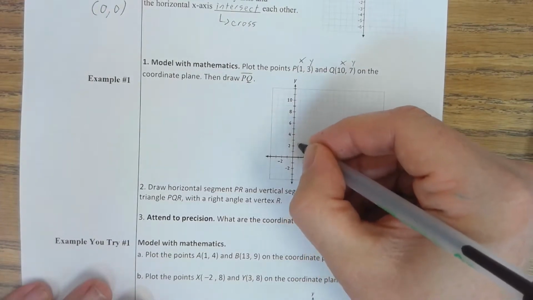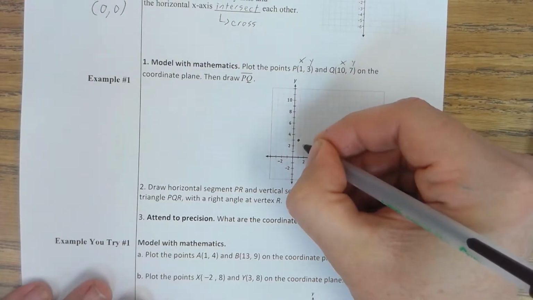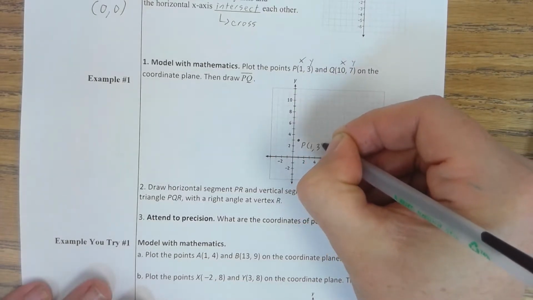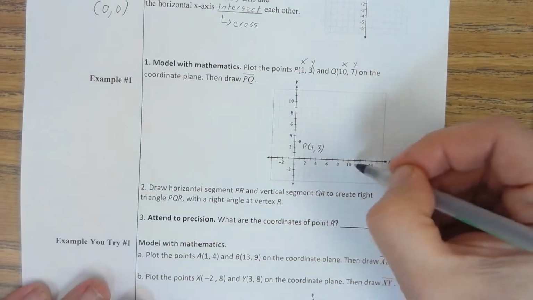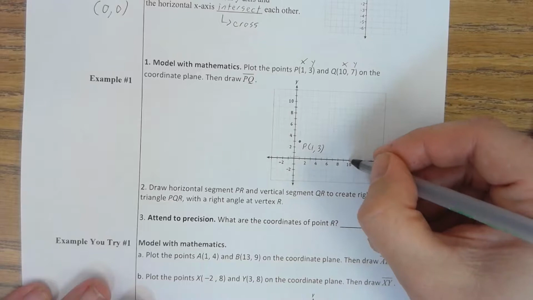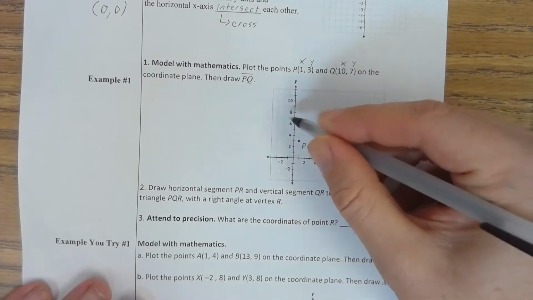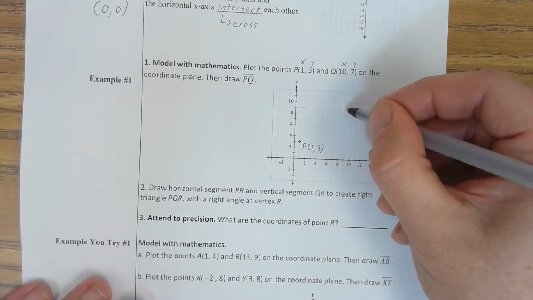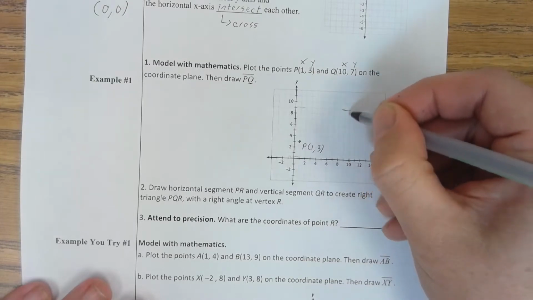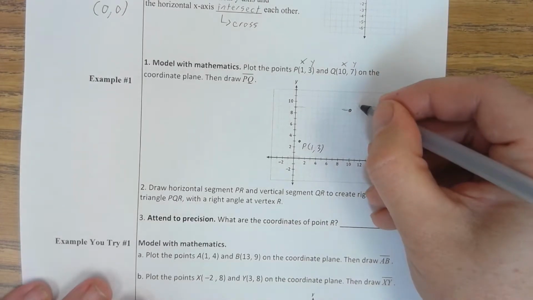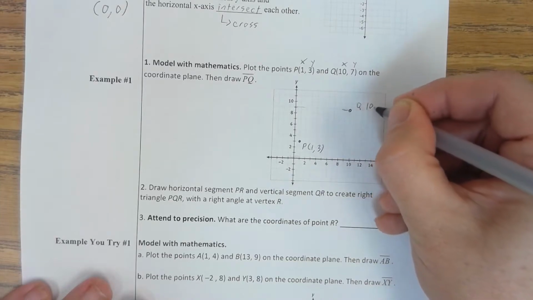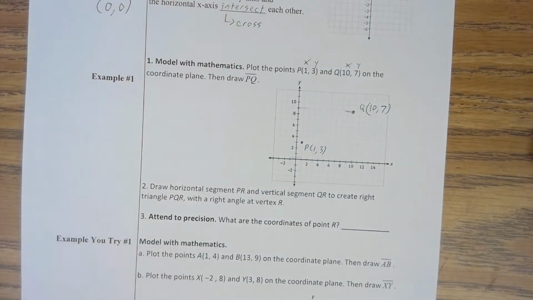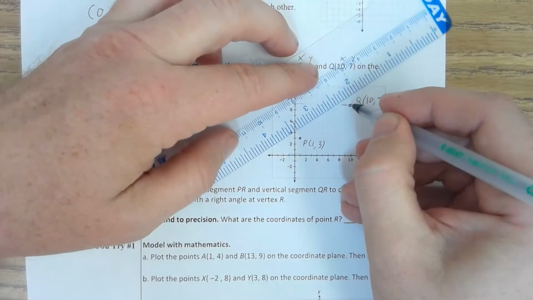X is 1, 3. Right here. I'm sorry, that's P. P is at 1, 3. And Q, x value is 10, so if I come over on the x-axis to 10, and up on the y to 7. So let's come over here, and there we go. So here's my Q at 10, 7. Okay? Now we're going to draw that line segment from P to Q.